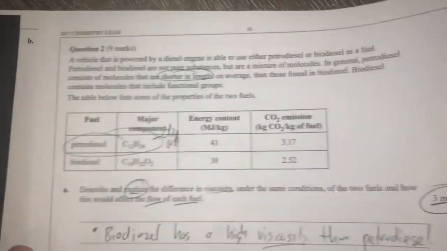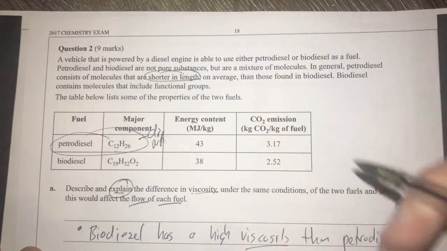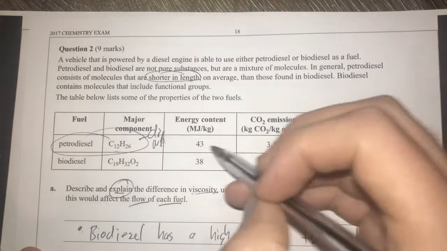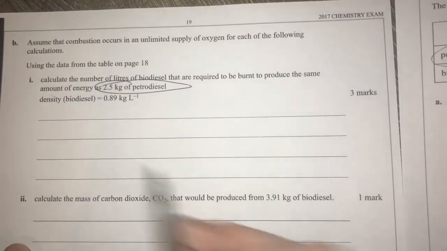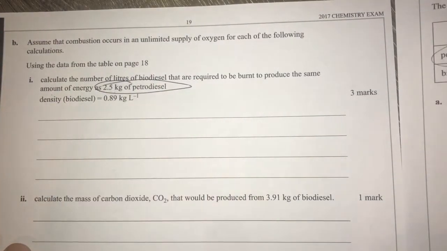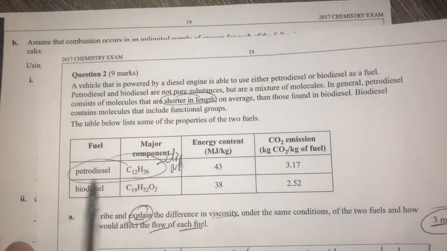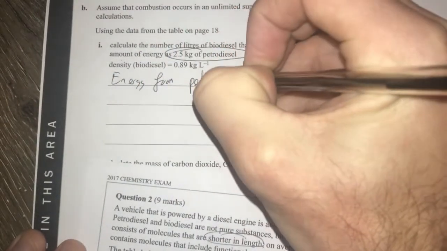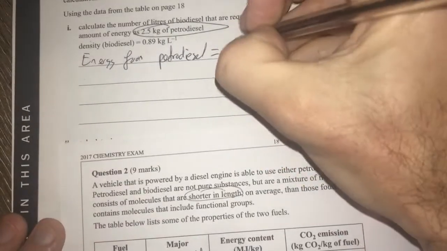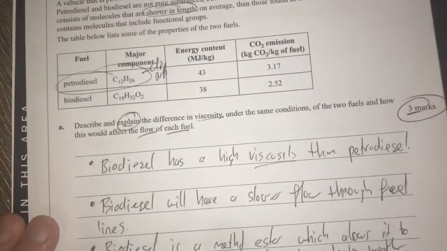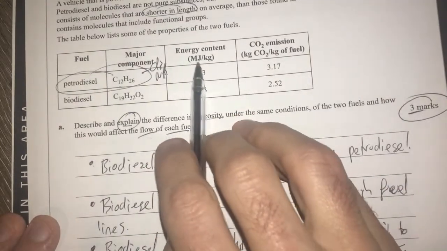So what information have we got here? We've got energy content, and we've also got the CO2 emissions, but we're going to look at energy content. If we need to produce the same amount of energy as that much petrodiesel, we first need to work out how much energy that actually is. So the energy from petrodiesel equals 2.5 kilograms times our energy content of 43 megajoules per kilogram.